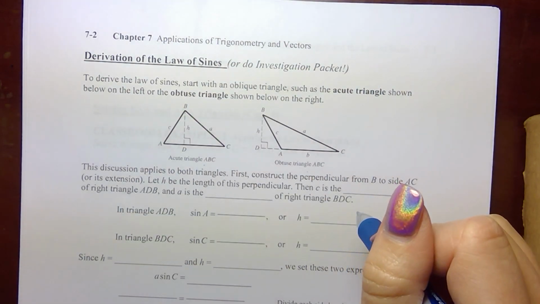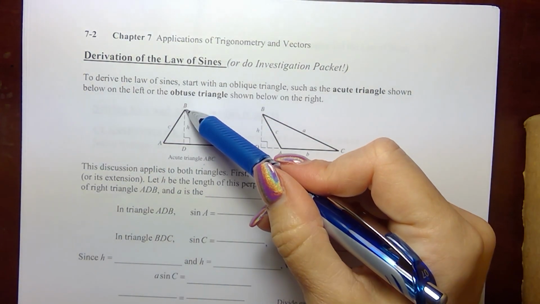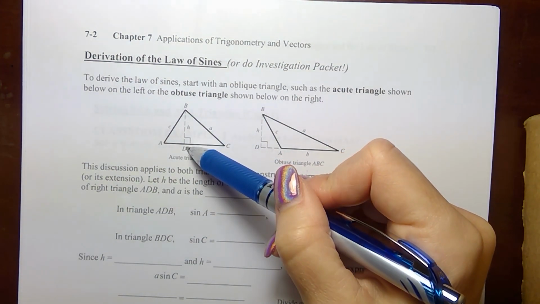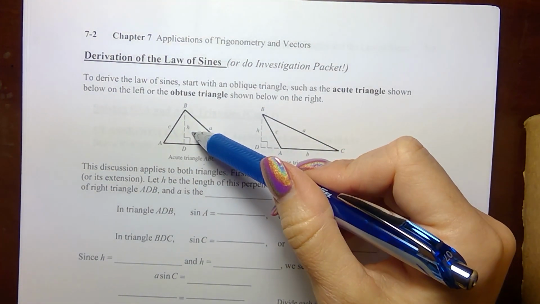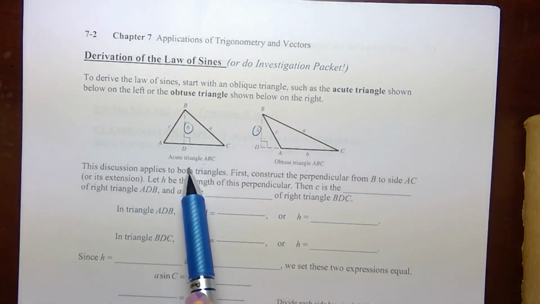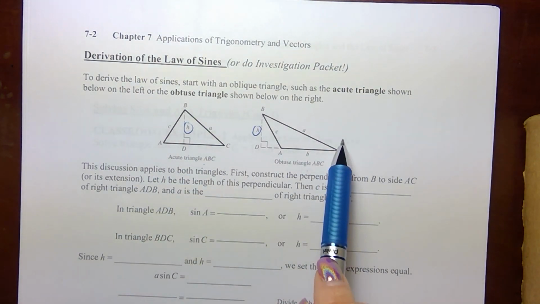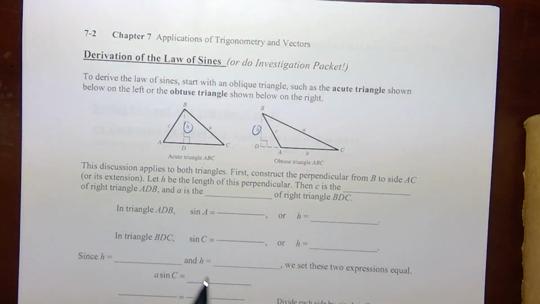These are both oblique. They do not have a right angle. But I can find the altitude, or the height, of the triangle by forming that right angle. You see that is the height h of each of these triangles. The altitude for an acute triangle is inside the triangle. The altitude for an obtuse triangle is outside the triangle. That doesn't matter. This discussion applies to both.